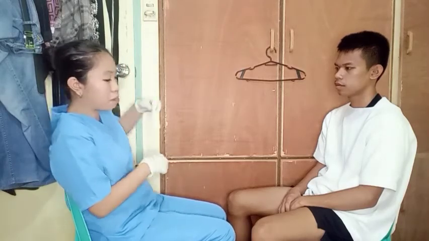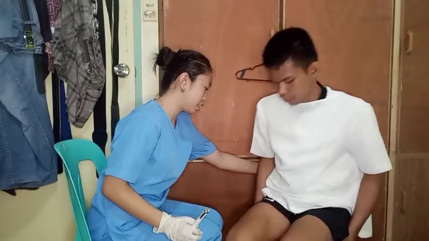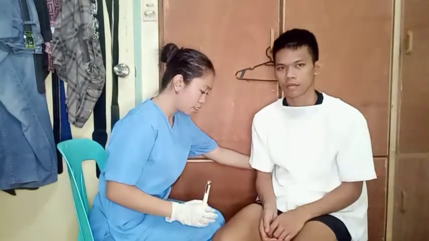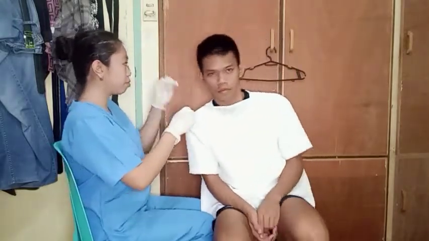First is to inspect the external auditory canal with the otoscope for the discharge, color and consistency of the cerumen, color and consistency of the canal walls, and nodules. Since we do not have an otoscope, sir, I will be using a pen light to check your external auditory canal. We will see if there is any discharge from the area, and check the color and consistency of the cerumen, the canal walls and the nodules. Sir, kindly turn your head. Okay, sir, thank you.